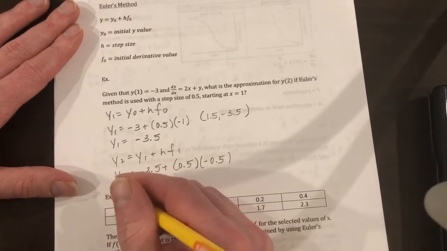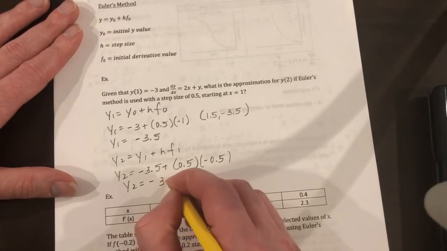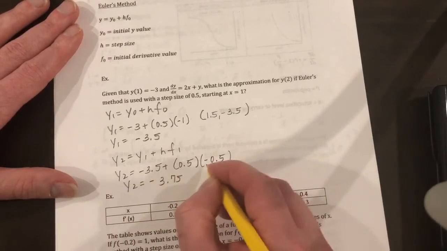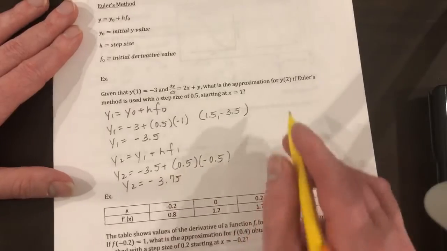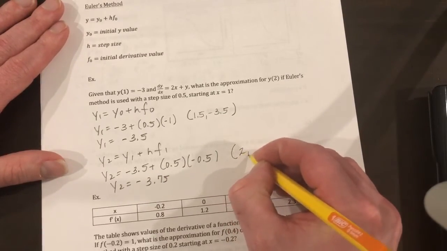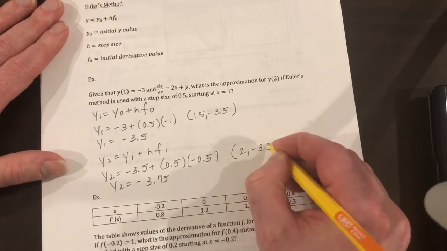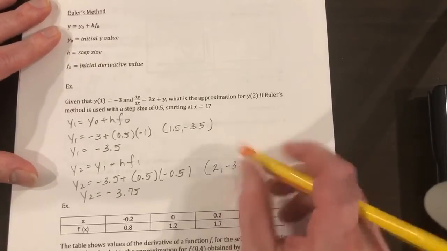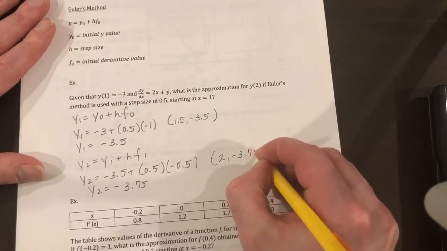So y2 comes out to be -3.75. This comes out to be -0.25 in combined or like terms. So this would put us at the point 2, -3.75. Oh, 3.75. So your answer is 3.75. Okay.